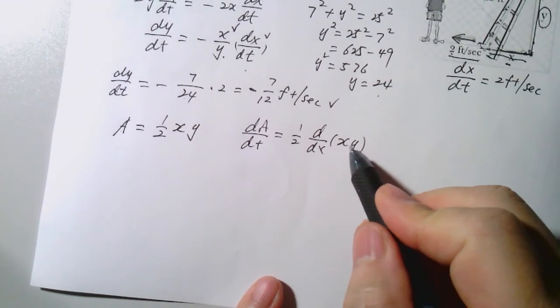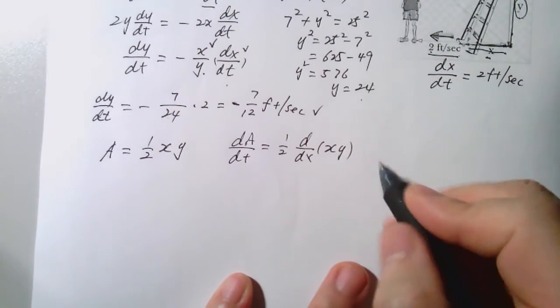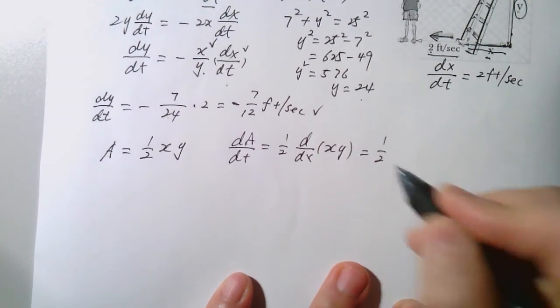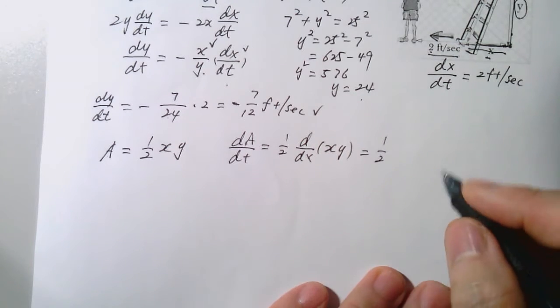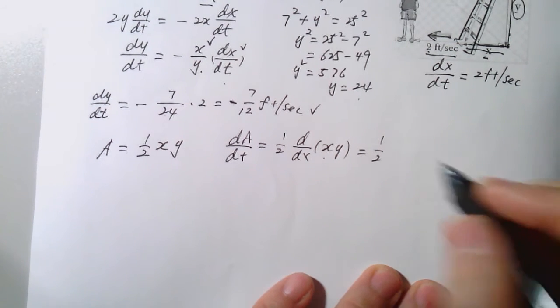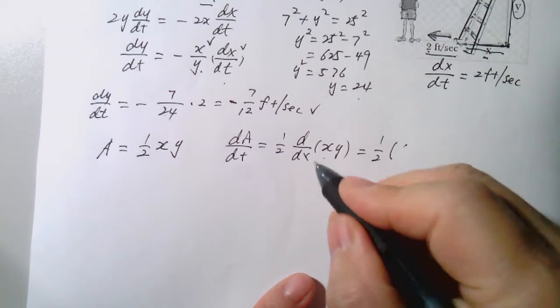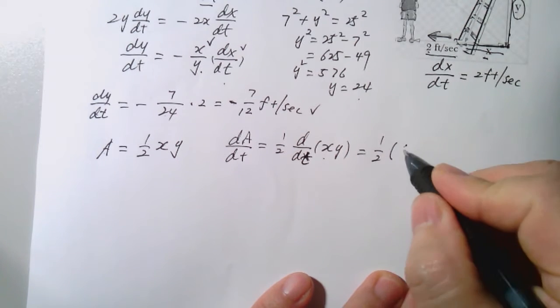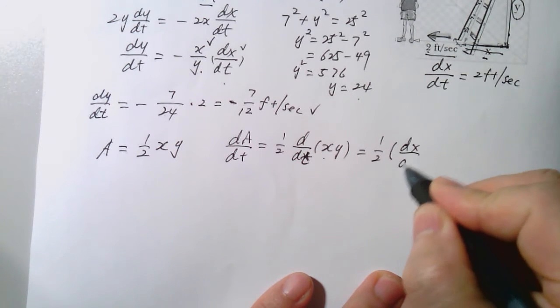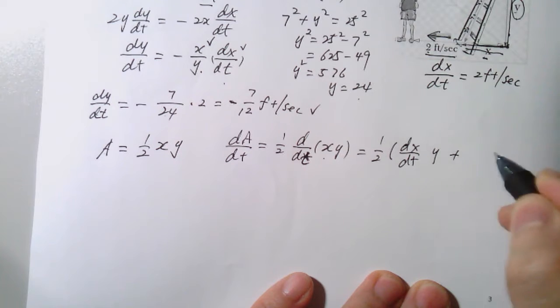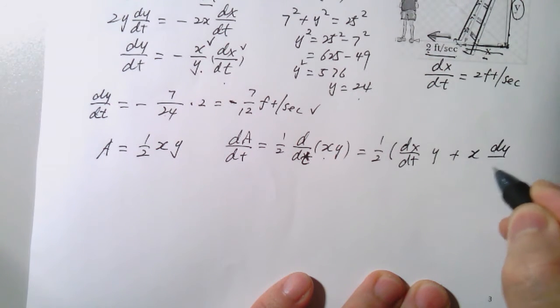Remember, this is a product, so we have to use the product rule. So we have dA/dt equals 1/2 times dx/dt times y plus x times dy/dt.